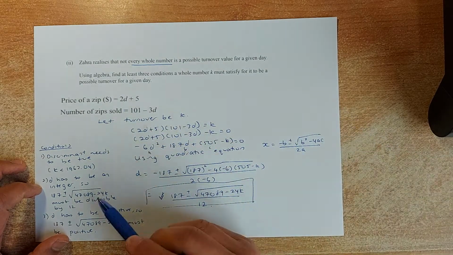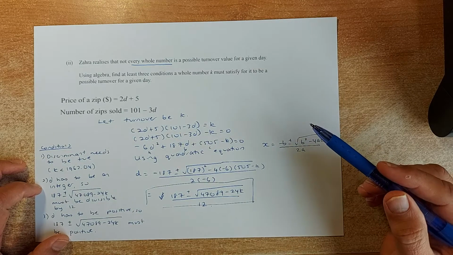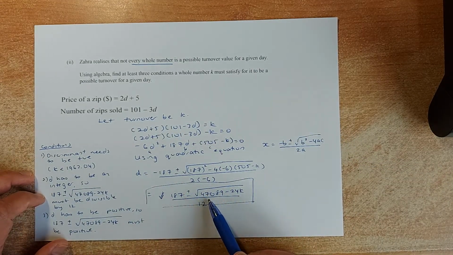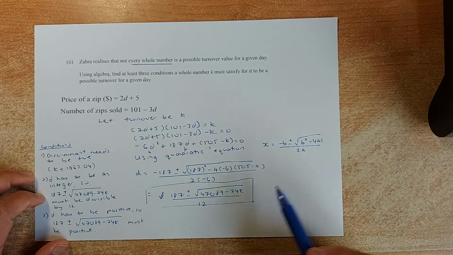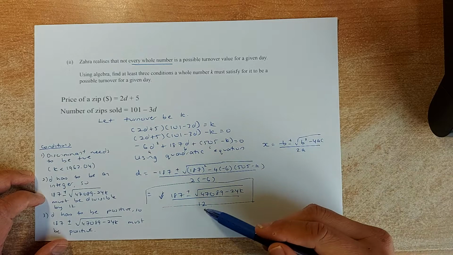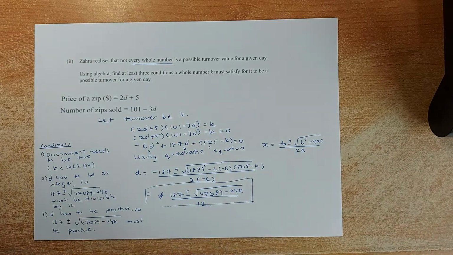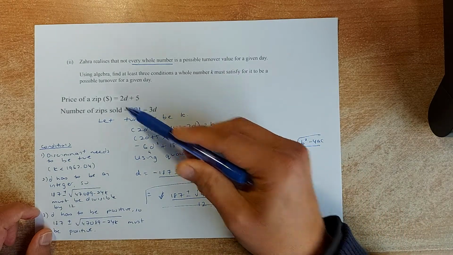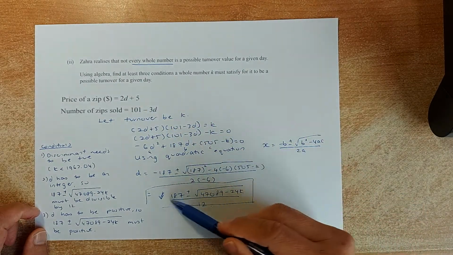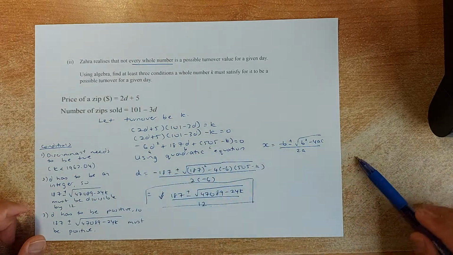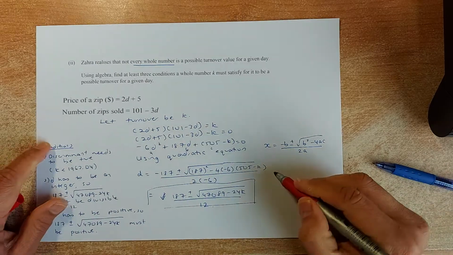And second thing, D has to be an integer. So it cannot be a fraction or decimal. So this part here, 187 plus minus the square root, this number here, has to be divisible by 12. If it is not divisible by 12, then it will not be a whole number. Okay. And the last thing, D has to be positive. So that number here has to be more than 0. So if you can answer these 3 points, you should be able to get an excellence in this paper.